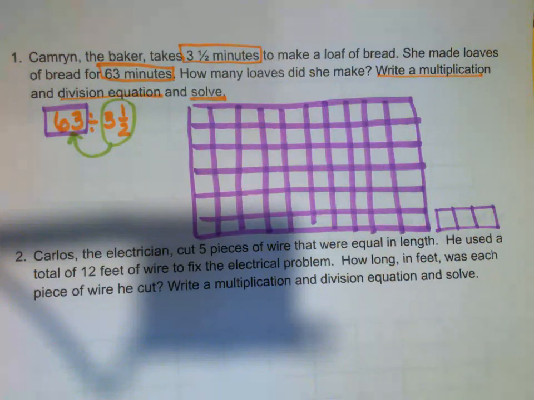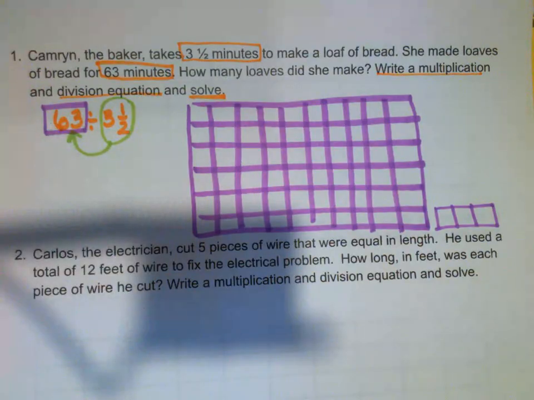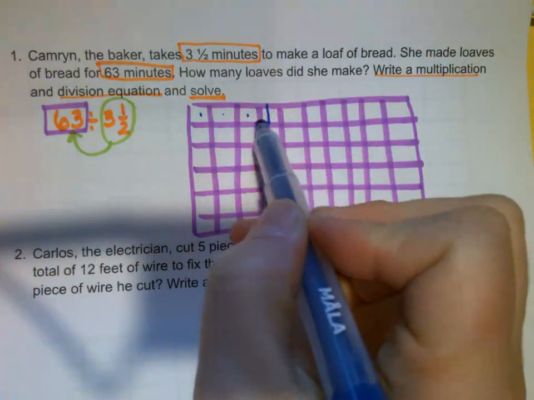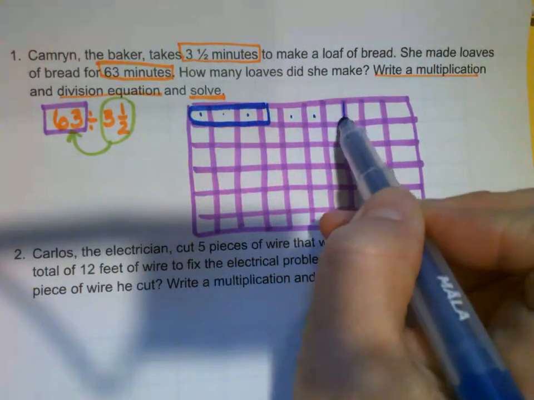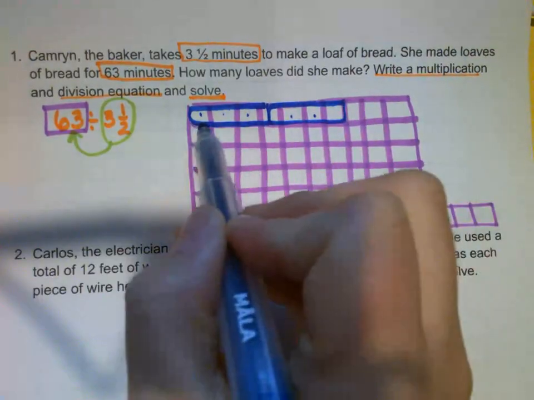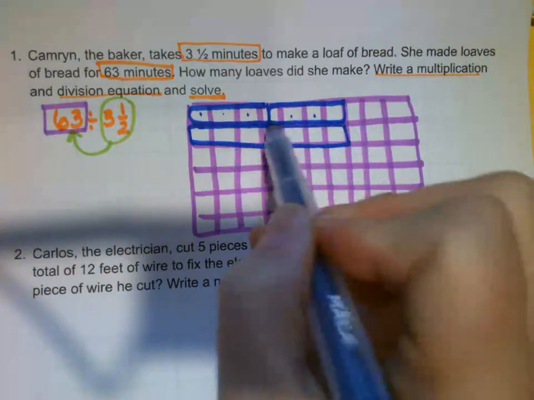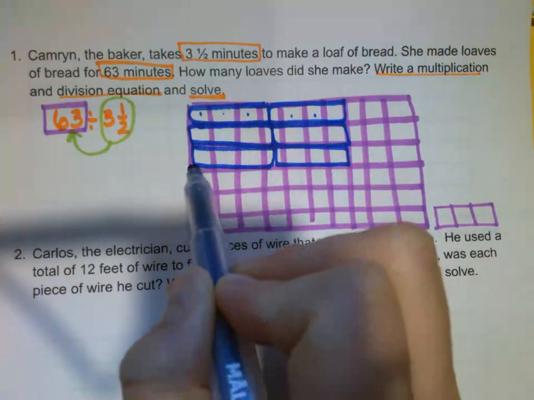All right, now I need to figure out how many groups of 3.5 are inside of 63. So I'm going to circle groups of 3.5. So 1, 2, 3, and then I'm going to do half of that one. And then a half, 1, 2, 3. I'm going to continue to do that. 3.5, 3.5, 3.5. I'm making groups of 3.5.